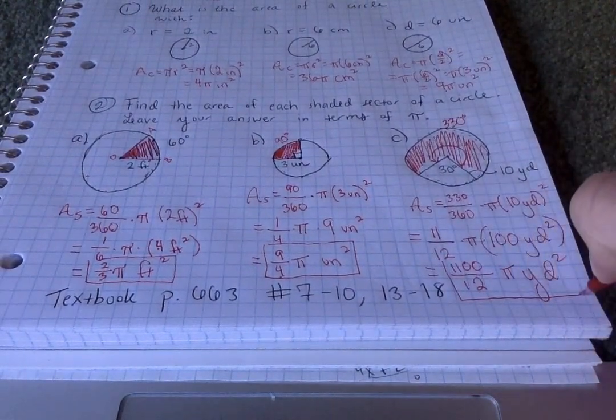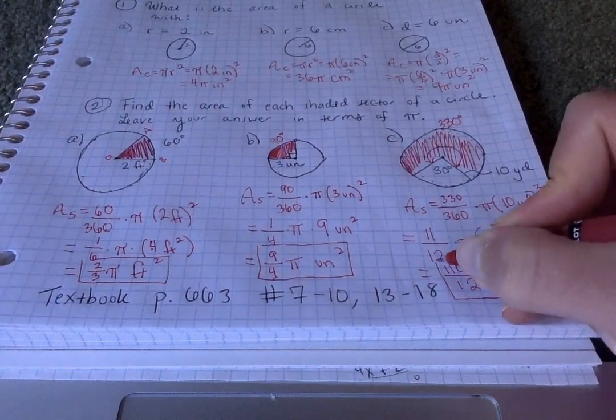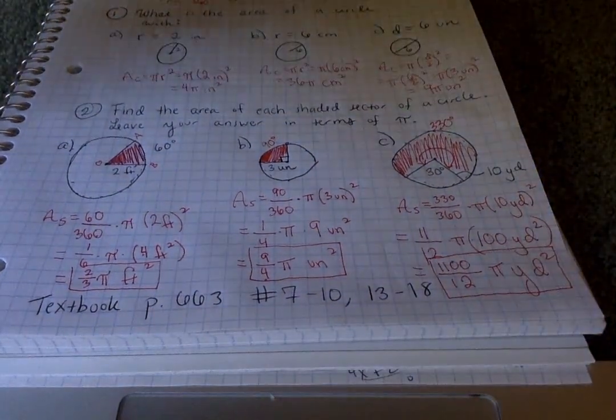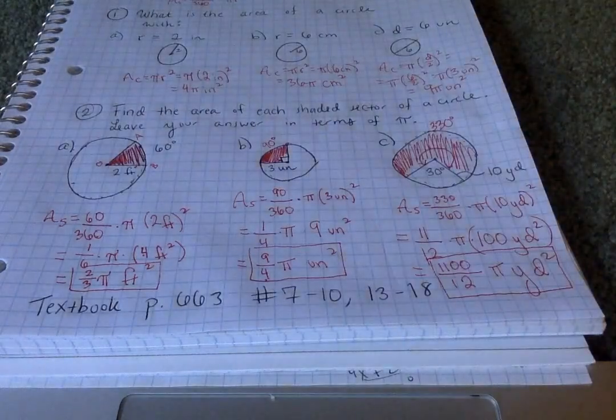I prefer we just leave it as a fraction, because you'll see in the future when we use this for a future calculation, it's just easier to leave it.